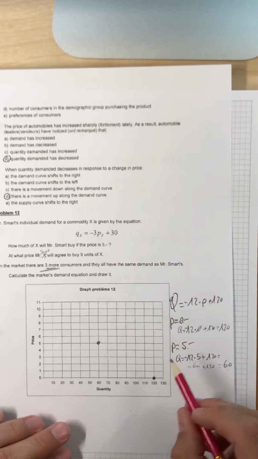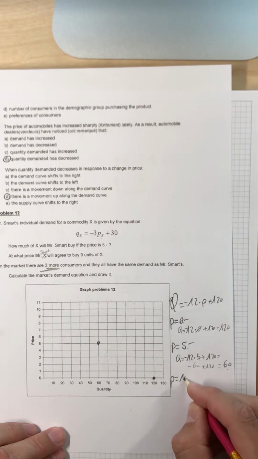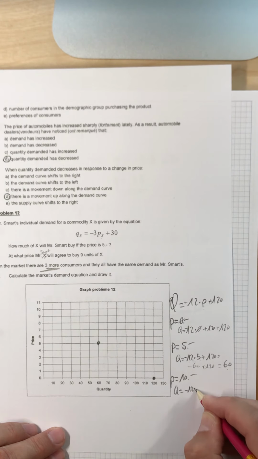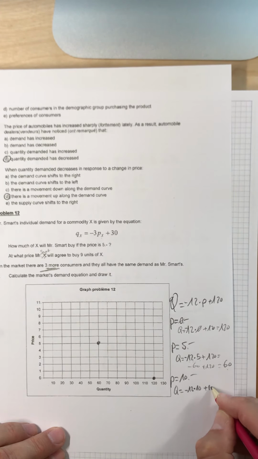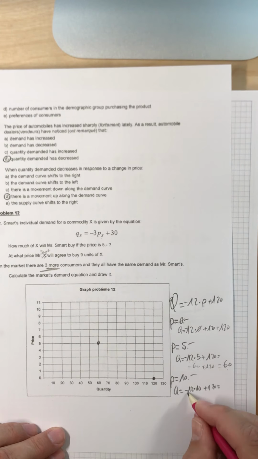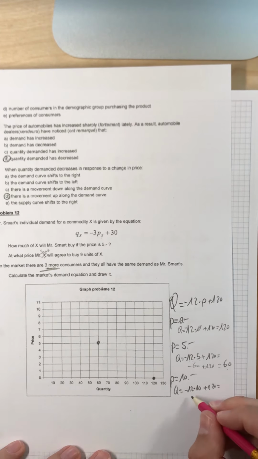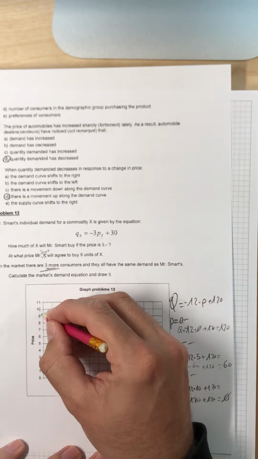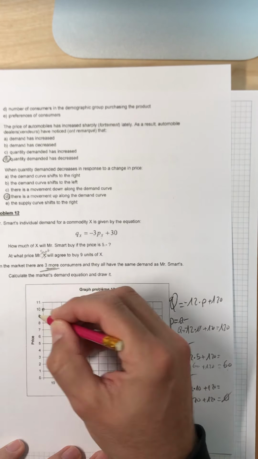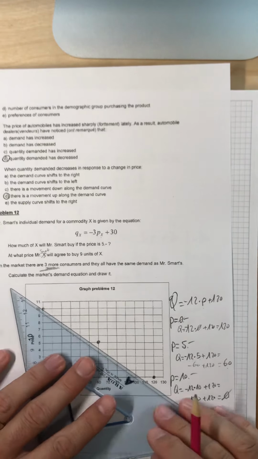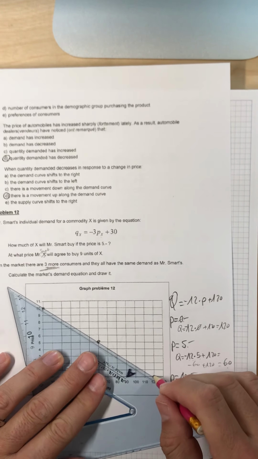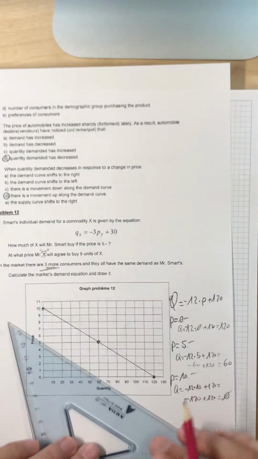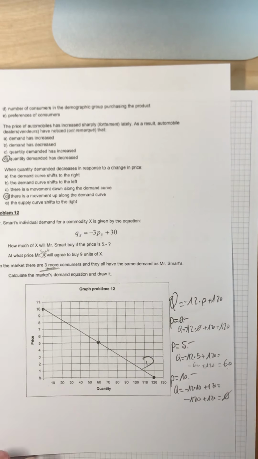And let's imagine P is equal to 10 francs. So Q is equal to minus 12 times 10 plus 120. Minus 12 times 10 is minus 120, plus 120 is equal to 0. So if the price is 10, the quantity would be 0. So you have 3 points and you are able to draw the line, the curve, which is a line here, and that's the demand for the total market.